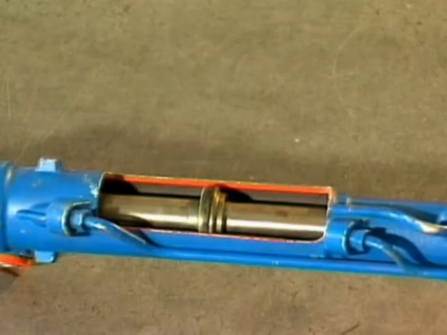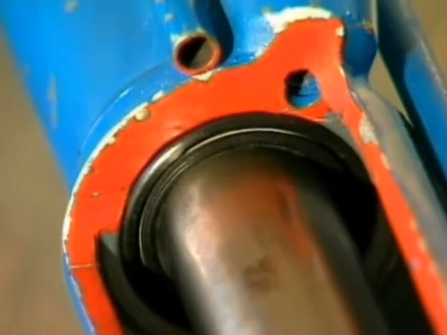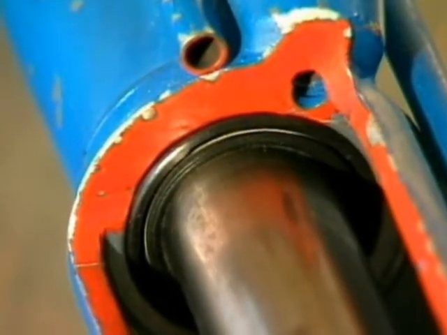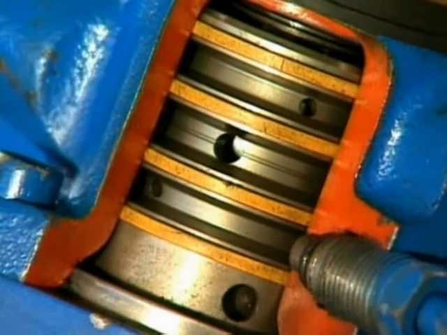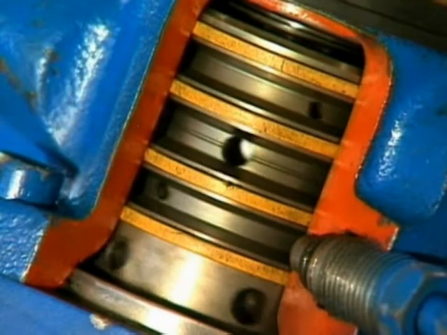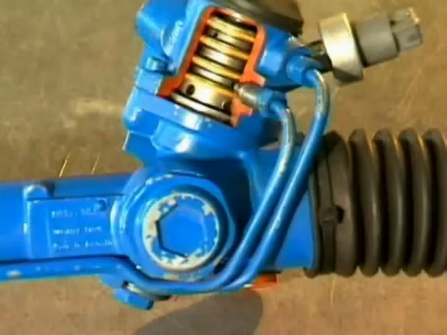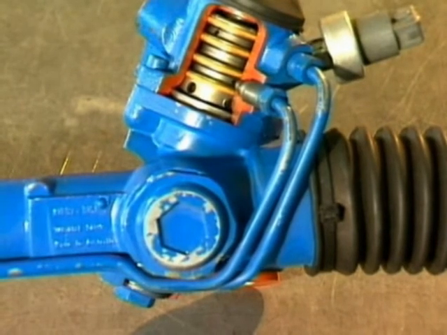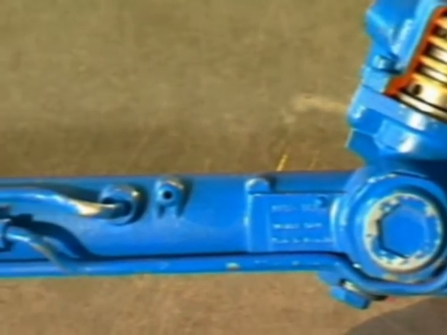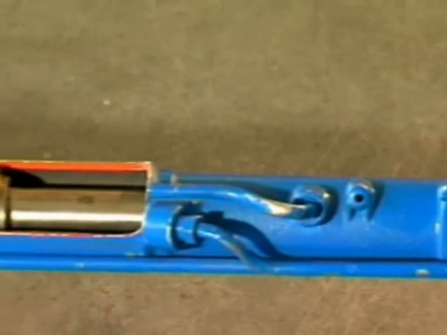Seals at each end of the cylinder isolate the power section from the rack and the helical pinion. Seals in the rotary valve section at the pinion input prevent fluid leakage there. Connecting pipes transfer fluid from the rotary valve housing to one side of the piston or the other to provide assistance, which acts directly on the rack.